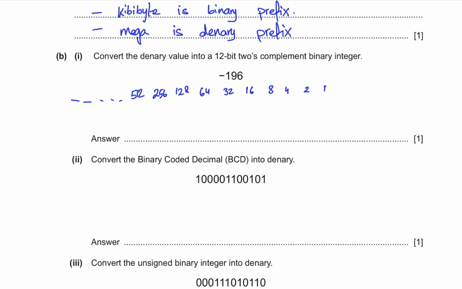8 plus 4 is 12. 3 plus 6 is 9. 192. You have to make 192. So 128 plus 64 is 192, then 193, 194, 195, 196. So 1 here, and 1, 1. And the rest all will be 0.